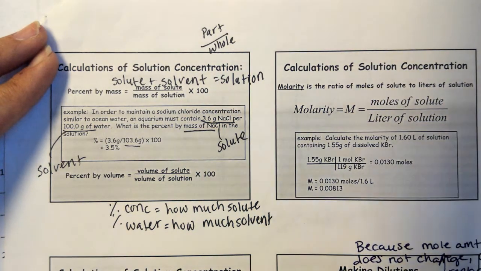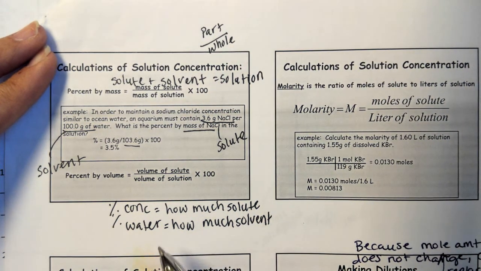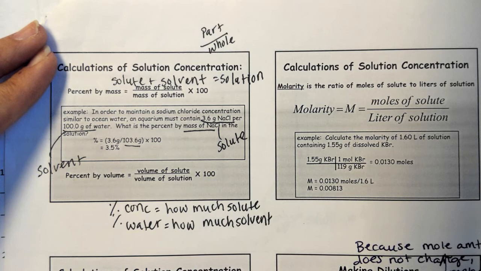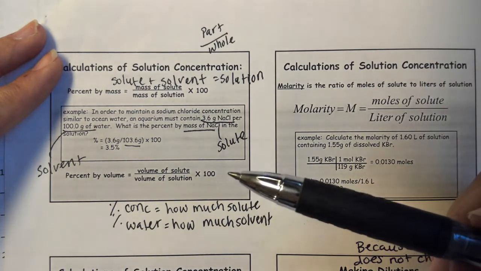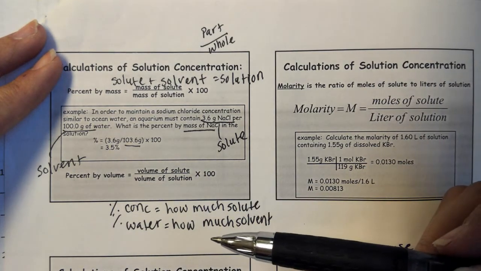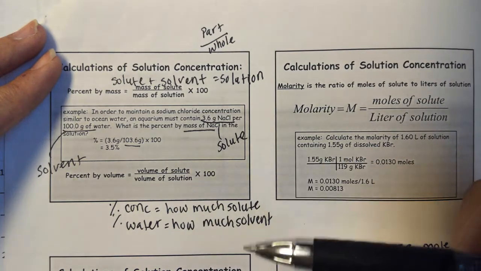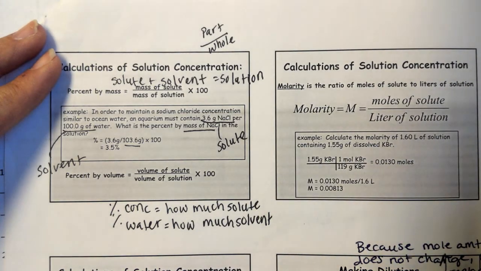The same thing is going to go for percent by volume. If they give us milliliters of solution and milliliters of solute, then I'm just going to put volume over volume. As long as you remember solute over solution, or if they're asking for the solvent, solvent over solution times 100, you will be good to go.